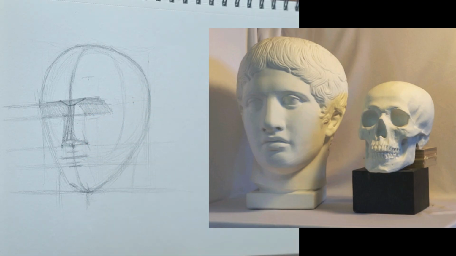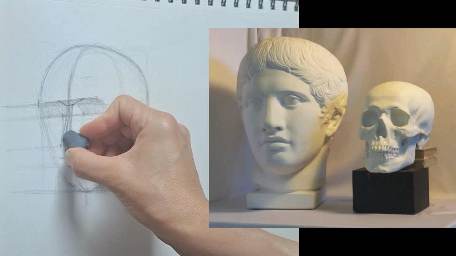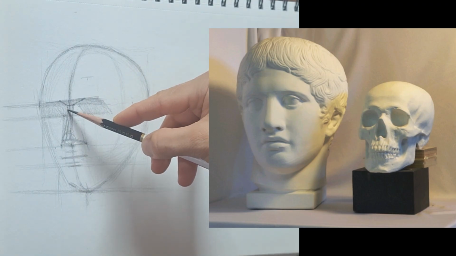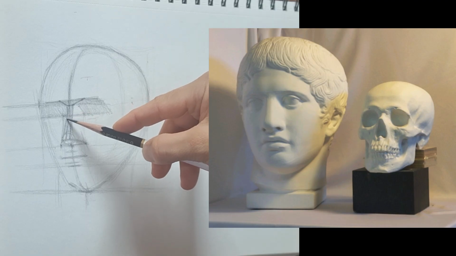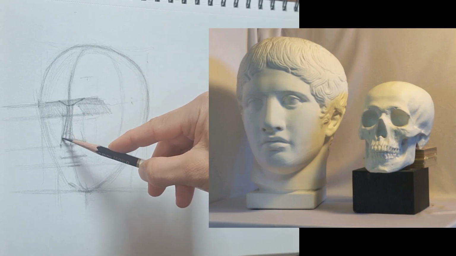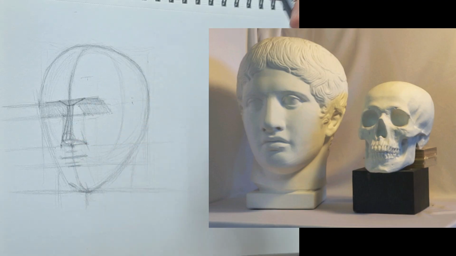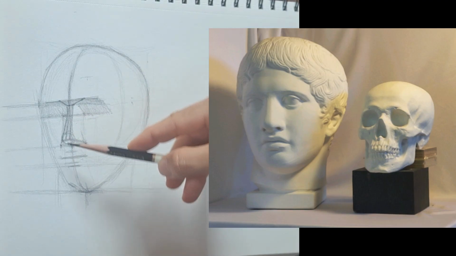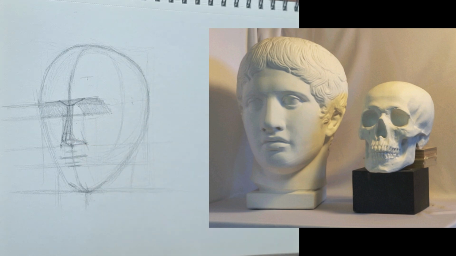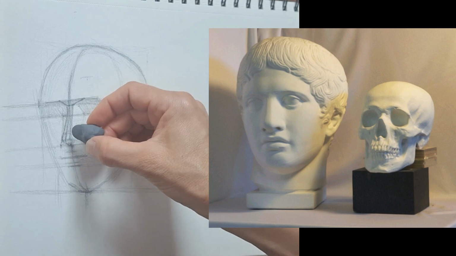So what happens is that this shape here, the nose, this edge of the nose, where also you're going to have that strong dark shadow, starts to turn and go under. This part, the center of the nose, also curves and goes under. See, all of that starts curving.